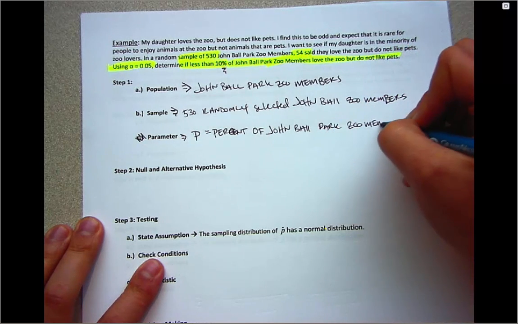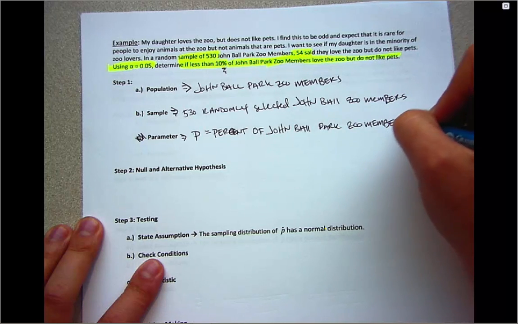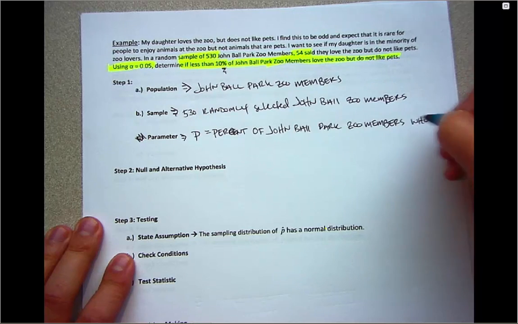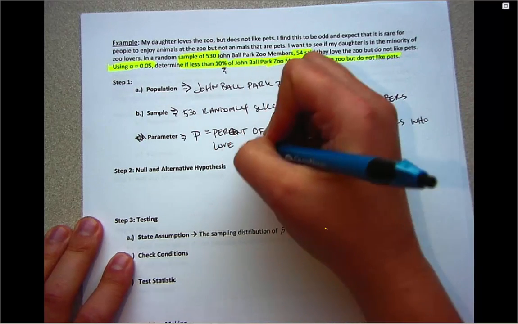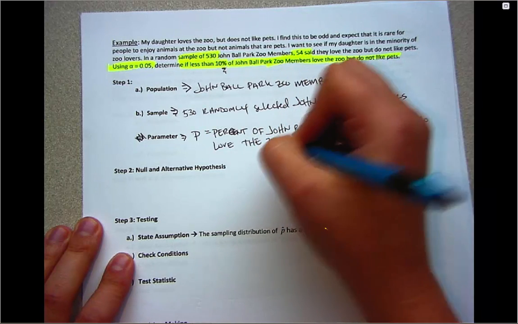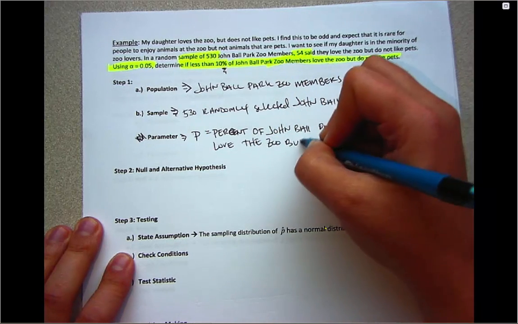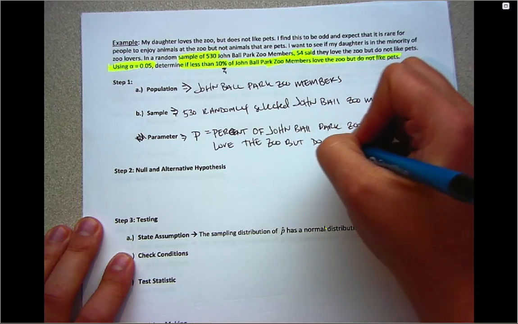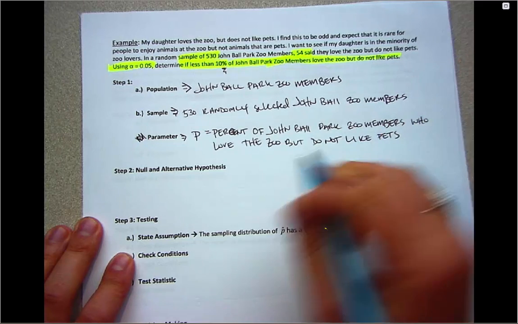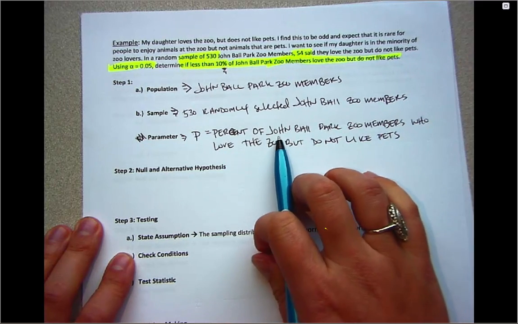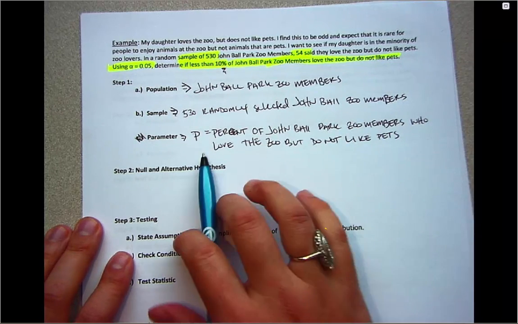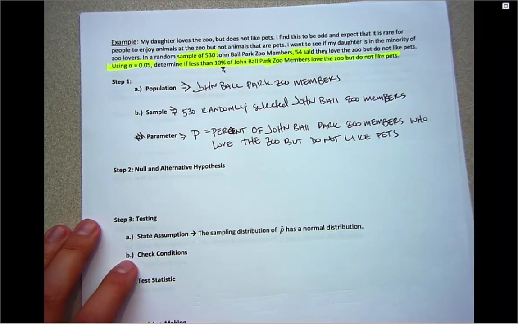And then our success is those who love the zoo but do not like pets. So percent of, and our population is John Ball Park Zoo members. And then the success is those who love the zoo but do not like pets.